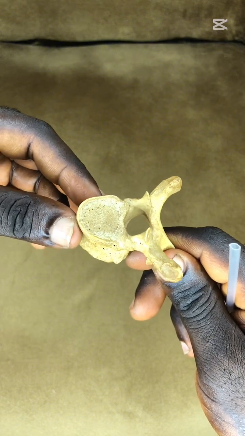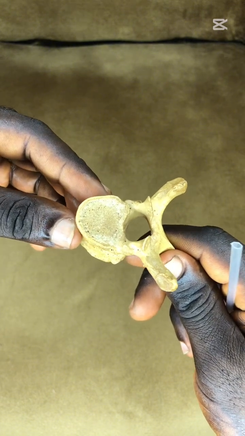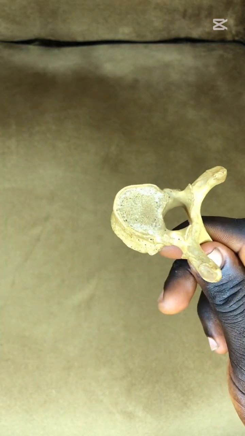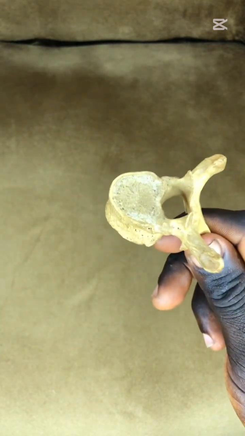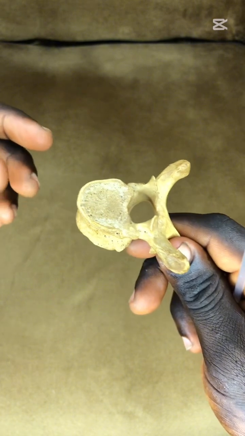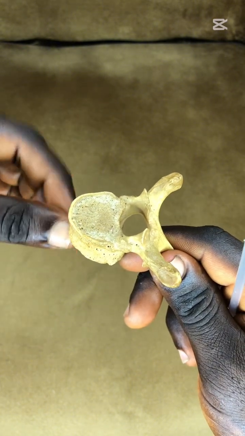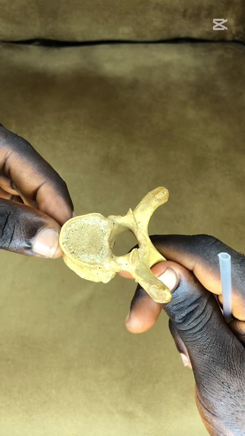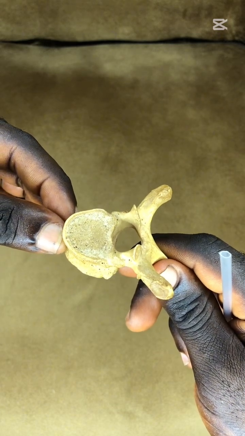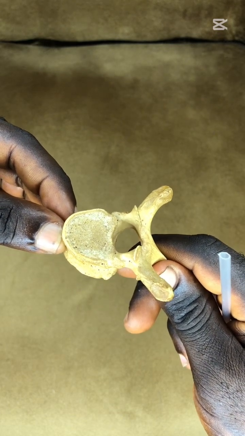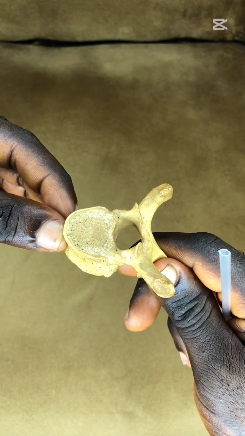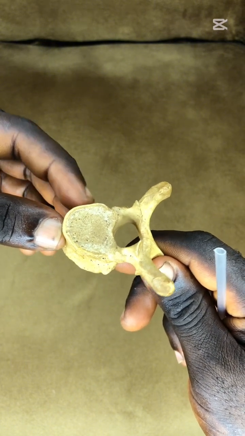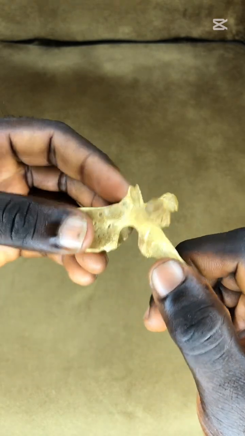The next joint is the joint that is found between the vertebral arches. It's found between the vertebral arches, and this joint is formed by the superior and inferior articular processes of the adjacent vertebrae. It is a synovial joint type. So that is how it works.